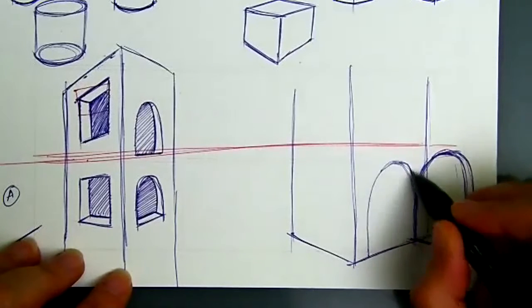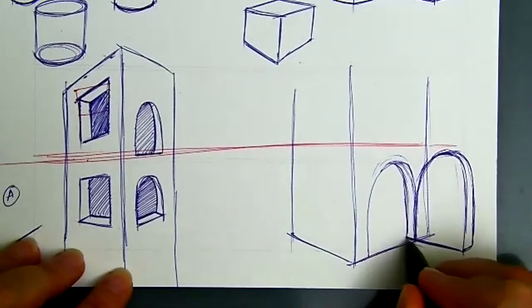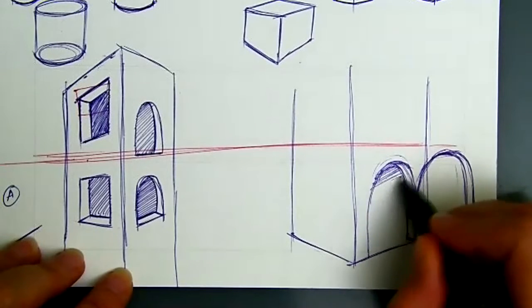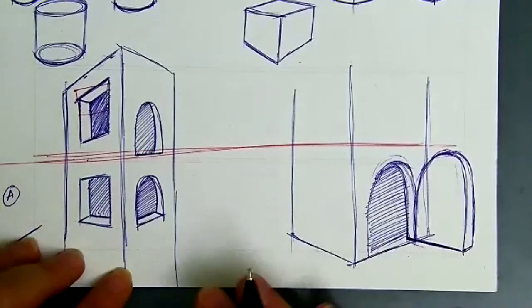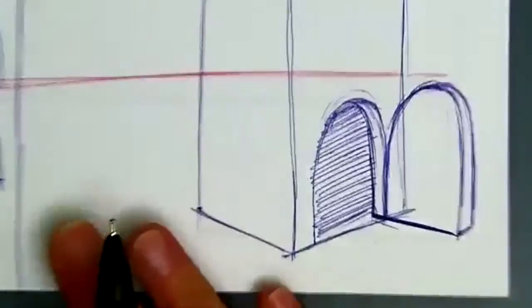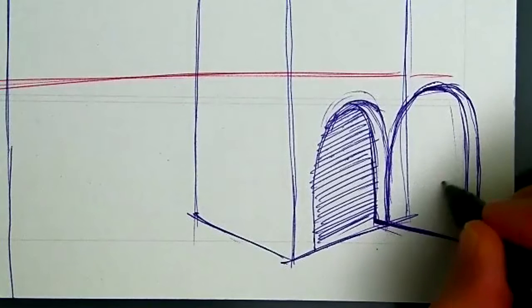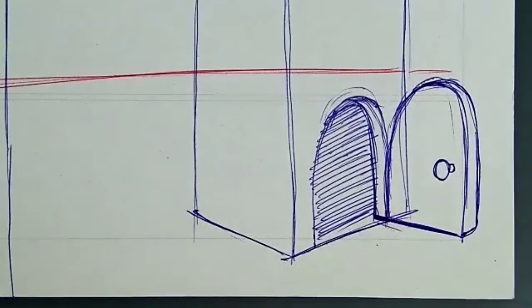And then for my doorway, I need my thickness on that also. And then we can add on our little details that we like to do, little doorknob. Most of the time we can't get this kind of detail since the doors are so small by the time we do the whole building. But we'll get a little practice in.